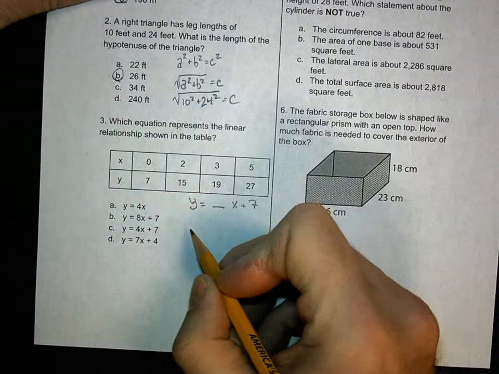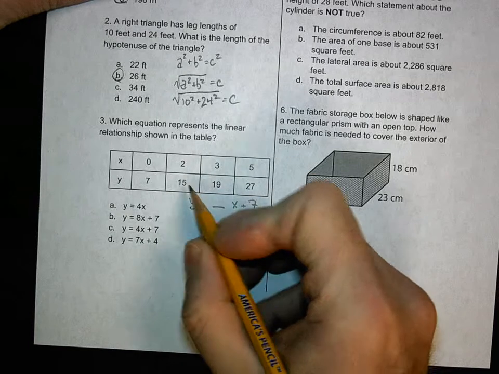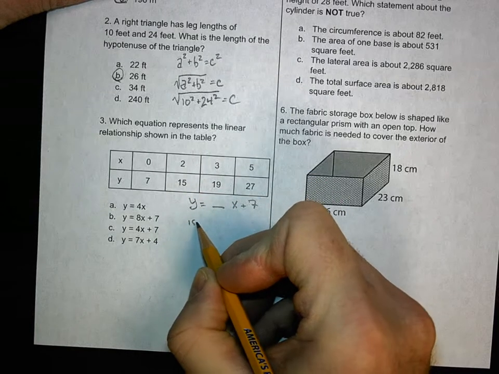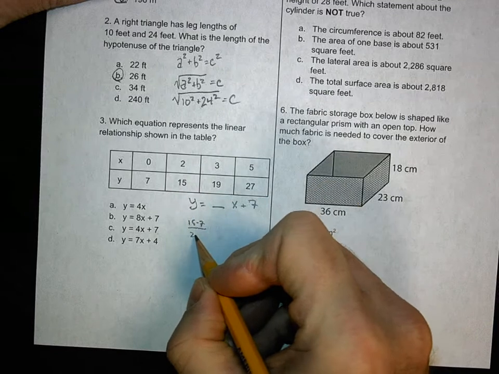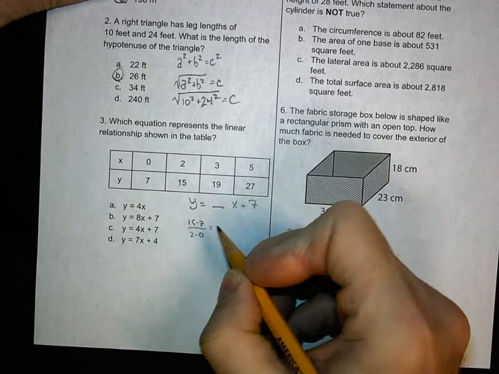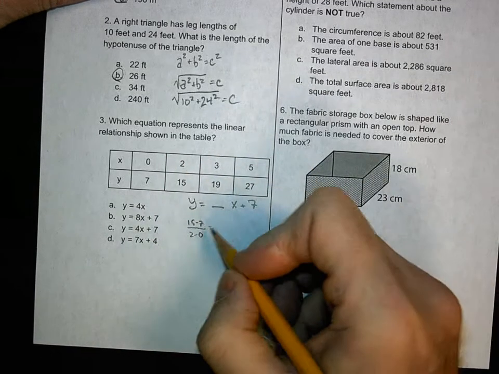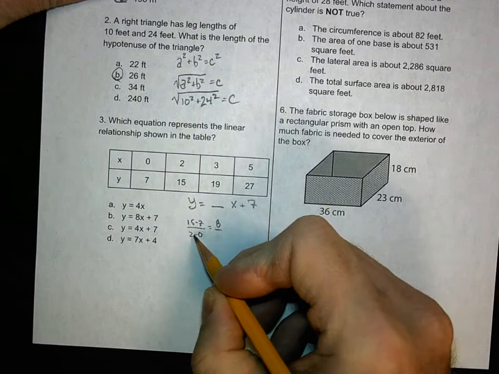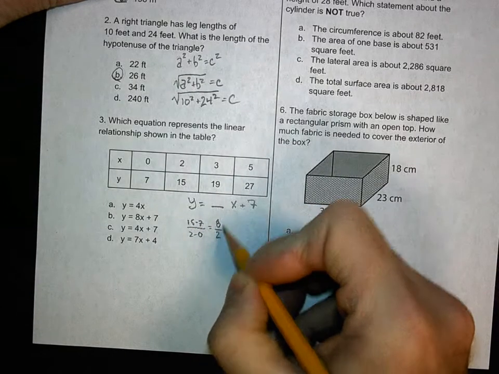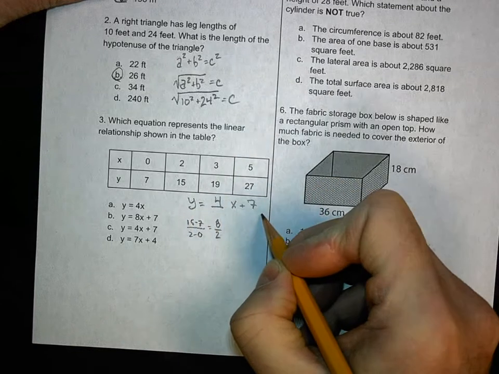Remember, slope is y2 minus y1 over x2 minus x1, so 15 minus 7 over 2 minus 0. I picked the first 2 points because it's the way it worked. 15 minus 7 is 8, over 2, and 8 over 2 is 4. So y equals 4x plus 7.